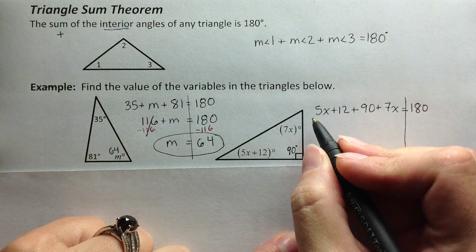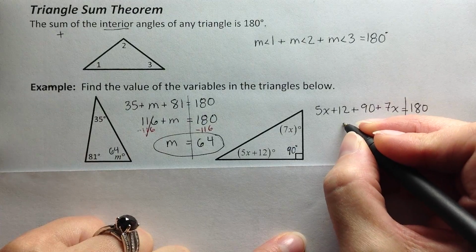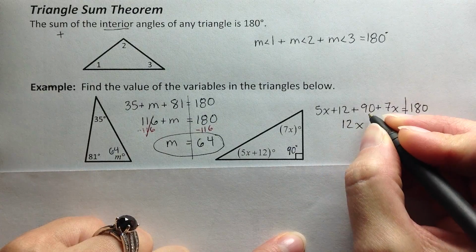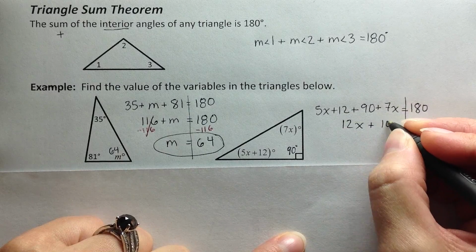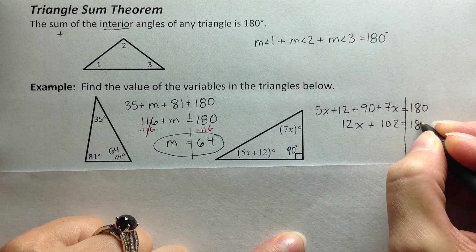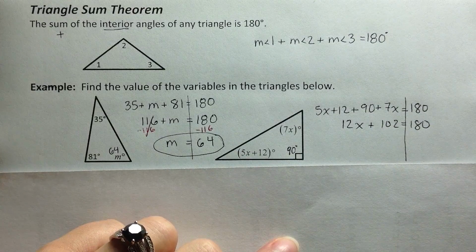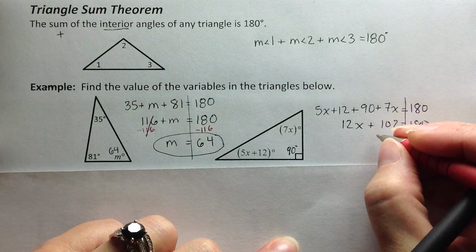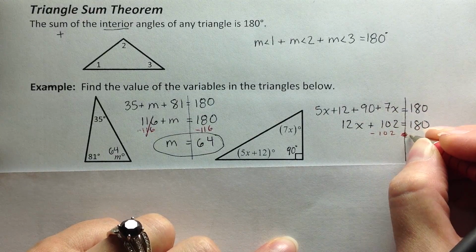I like to add my like terms, so I've got 5x and 7x is 12x, and 90 plus 12 is 102. Okay, I'm going to subtract 102 from both sides. Whoops, that's not what I'm doing.